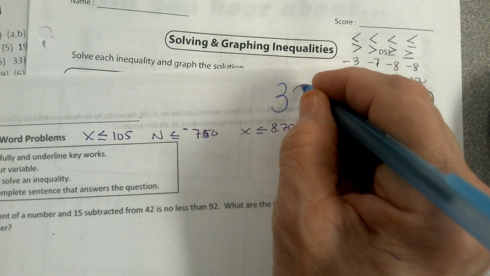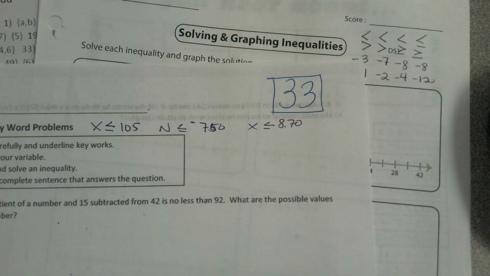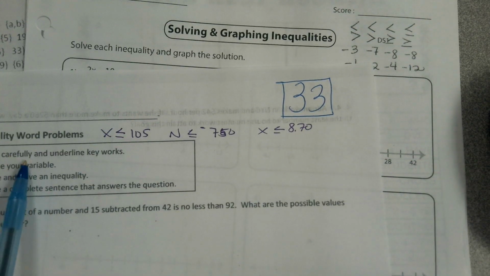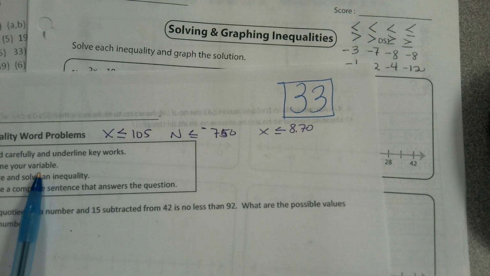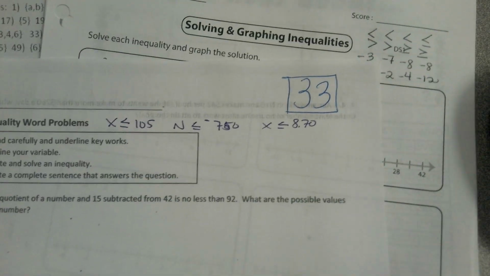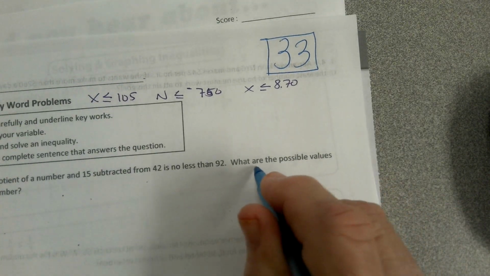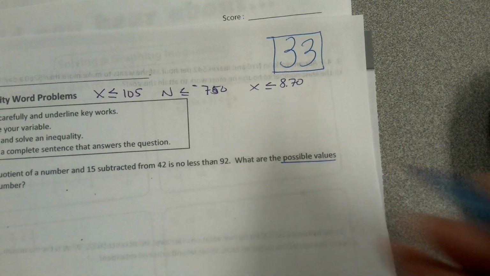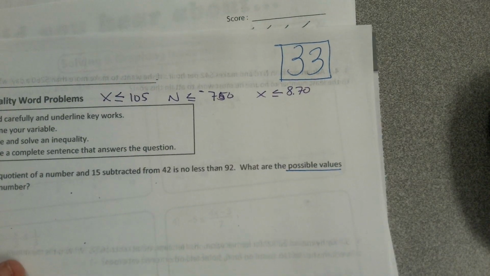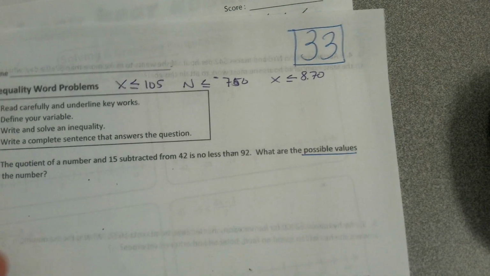We're going to do a few of these, and then you're going to end up doing the rest on your own. So I'm hoping we'll have time in class to do some of these. So again, underline keywords, define your variable, write and solve the inequality, write a complete sentence that answers the question. And so my question here is, what are the possible numbers? So I already know my answer is going to be the possible numbers are. Okay, does that make sense? You go according to this.